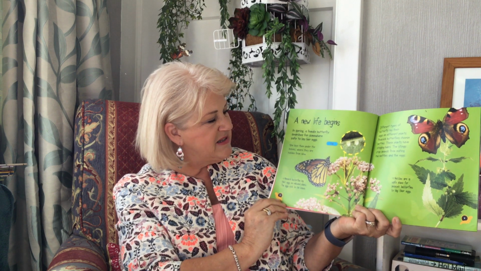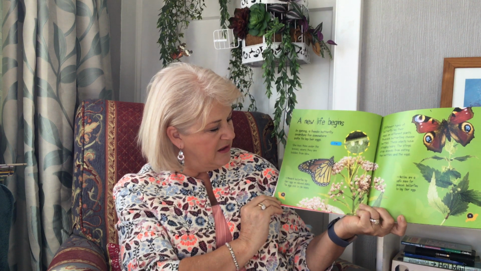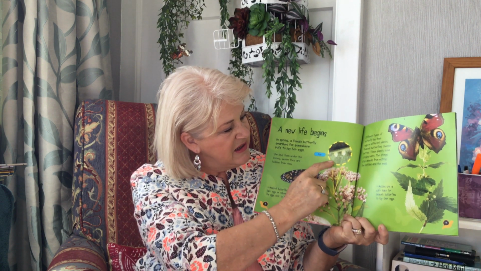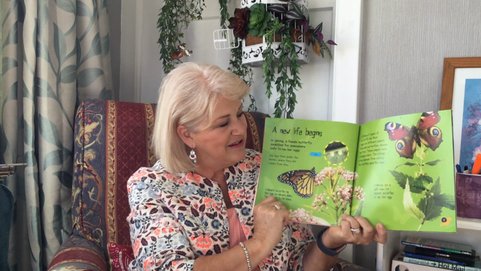A new life begins. In spring, a female butterfly searches for somewhere safe to lay her eggs. She lays them under the leaves where they are hidden from view. Monarch butterflies lay their eggs on milkweed plants. The eggs stick to the leaves. But there is the egg underneath the leaf.